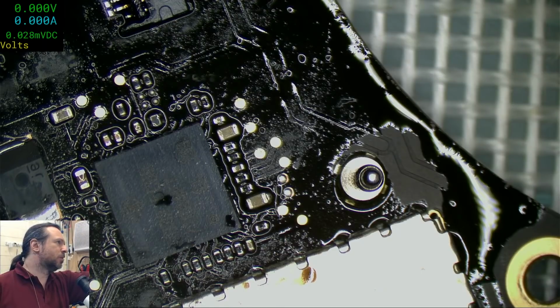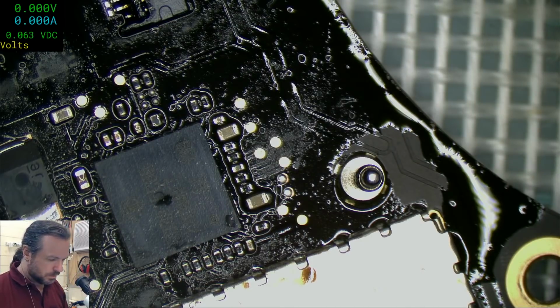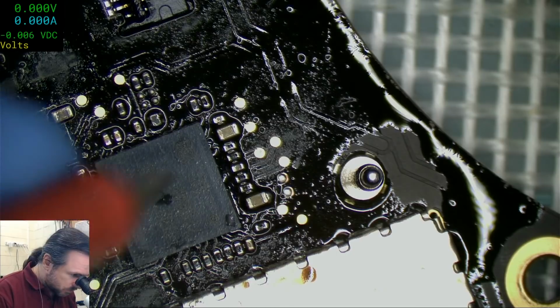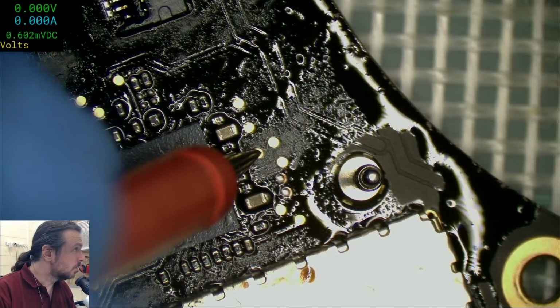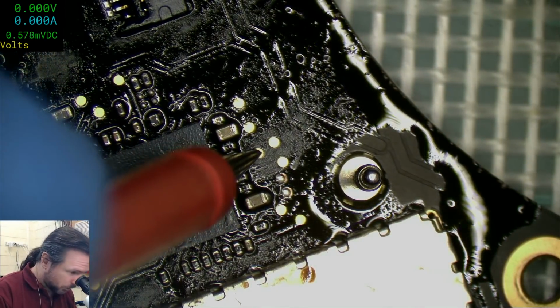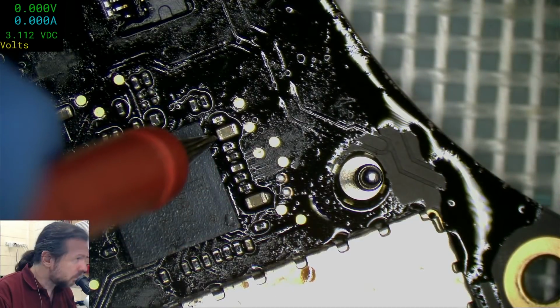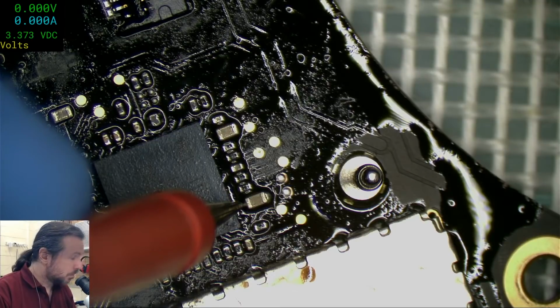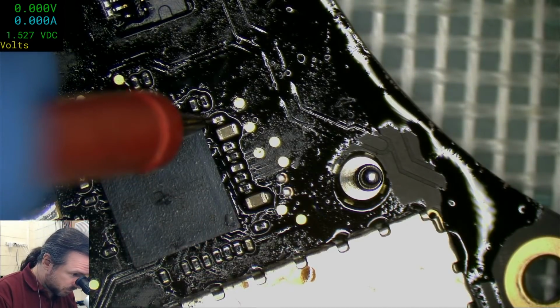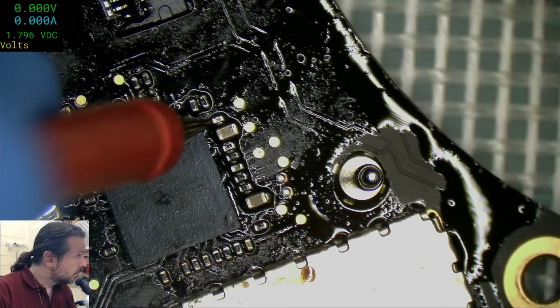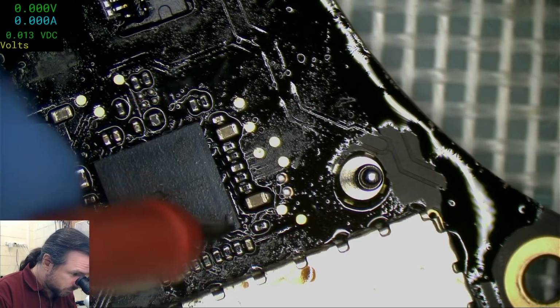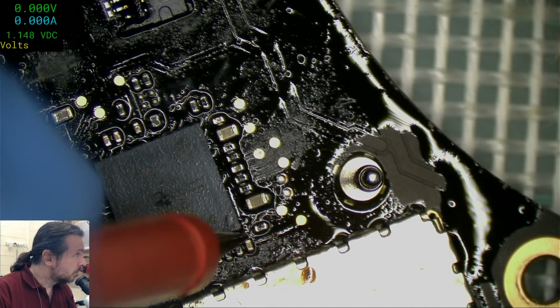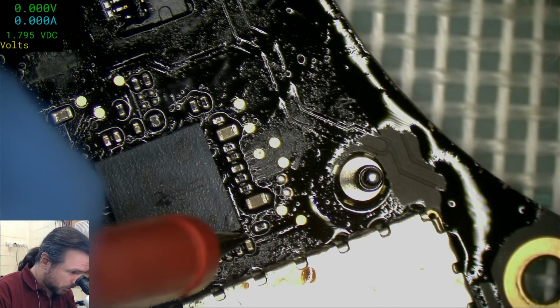I'll have to have a look and see where that 1 volt line runs off to. 0.6, 3.4, 3.3, 1.8, 1.8.